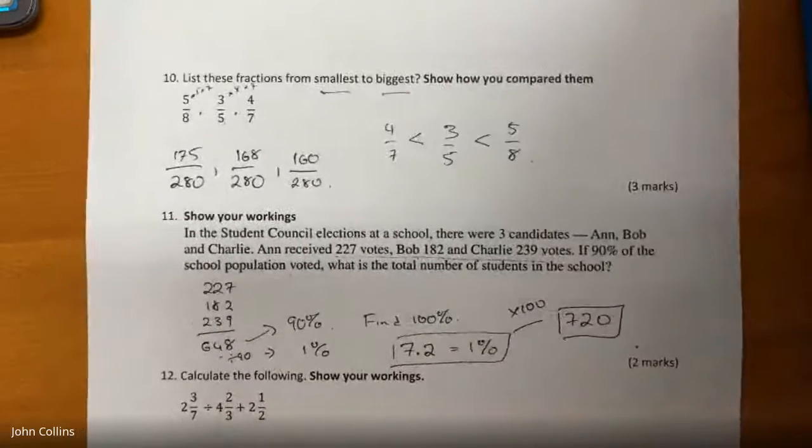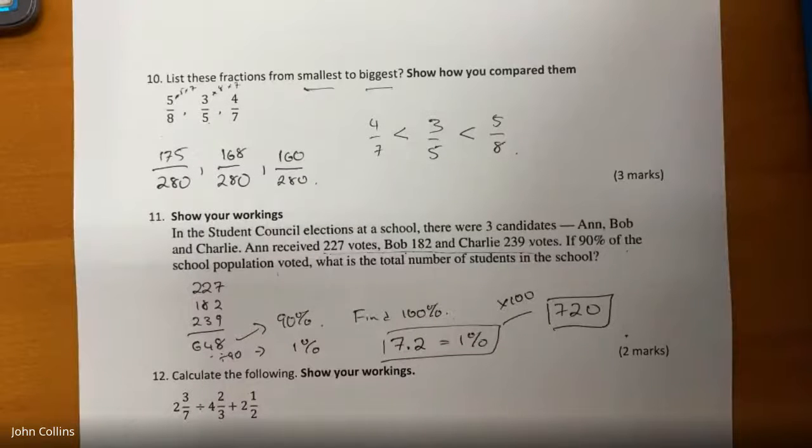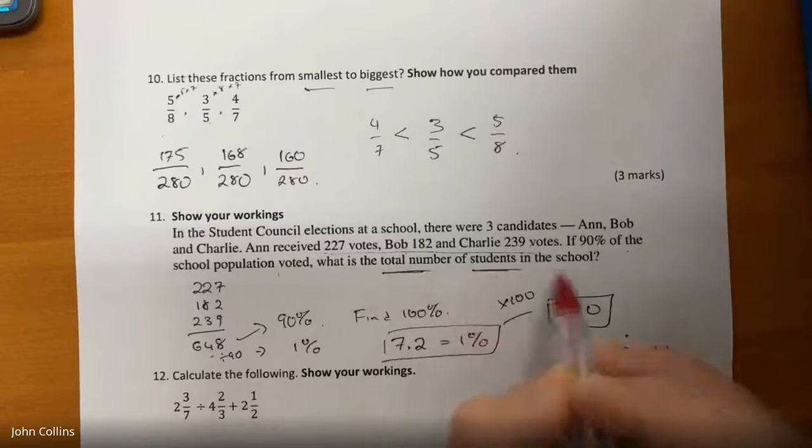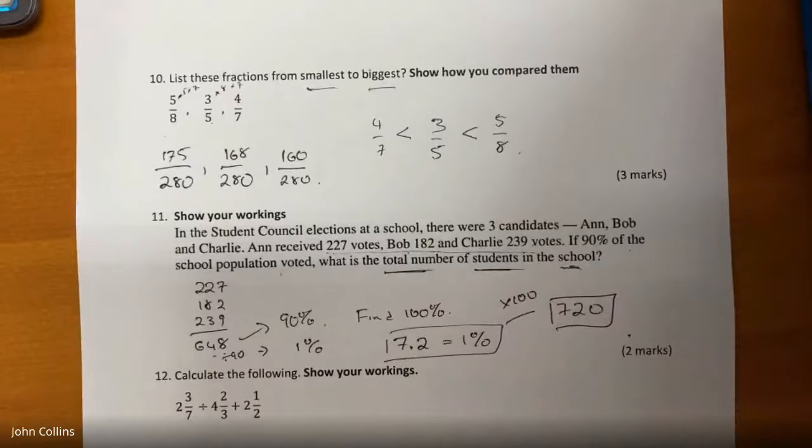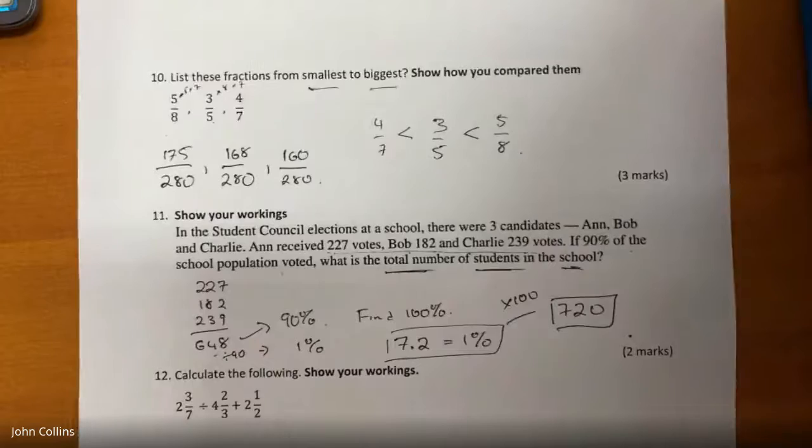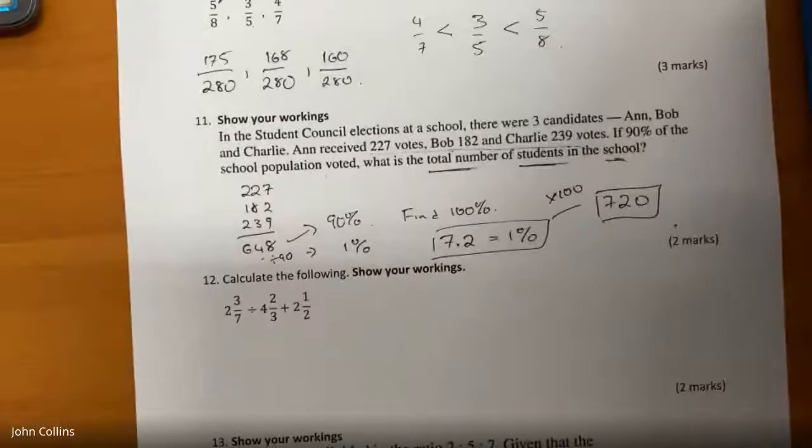Now, what you should have noticed, if you did it the other way around and got 10% of this, you'd get a decimal as your final answer, which wouldn't make any sense, as the total number of students in the school could not be a decimal. So that's why you should have possibly noticed that that one was wrong.